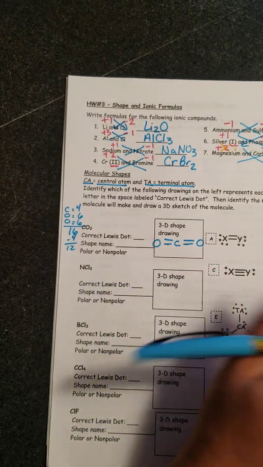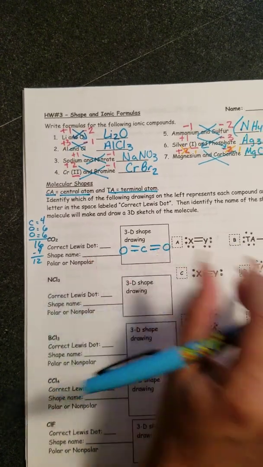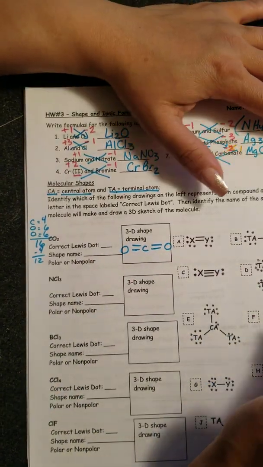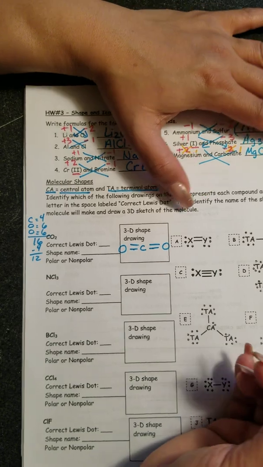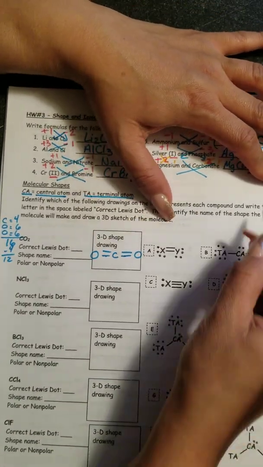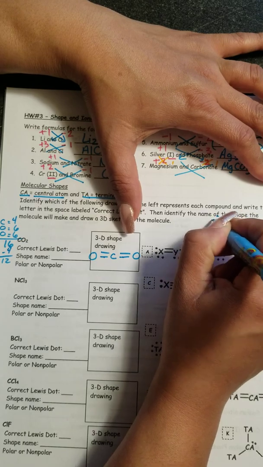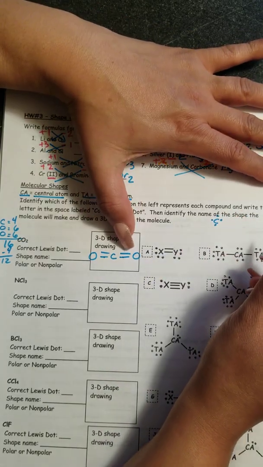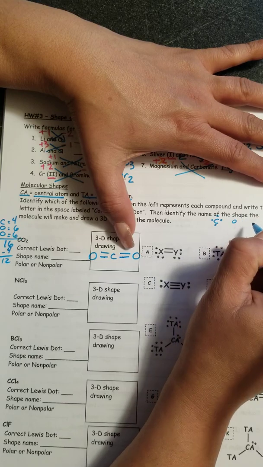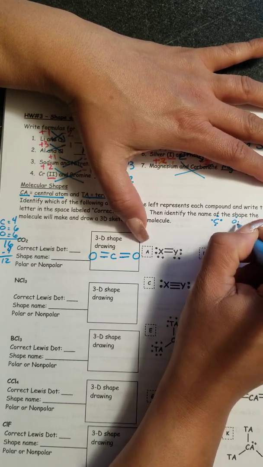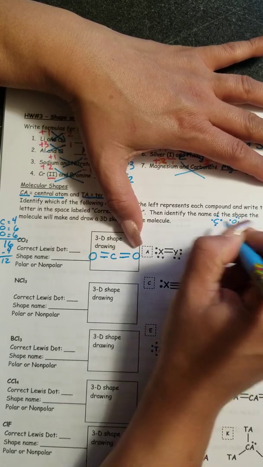Okay, now how do I know that it's going to have a double bond? Well, I can come over here and I can do the Lewis dot structure drawing. Okay, so for an example, carbon is in group 4, 1, 2, 3, 4, and oxygen's in group 16. The Lewis dot deals with all the valence. 1, 2, 3, 4, 5, 6.